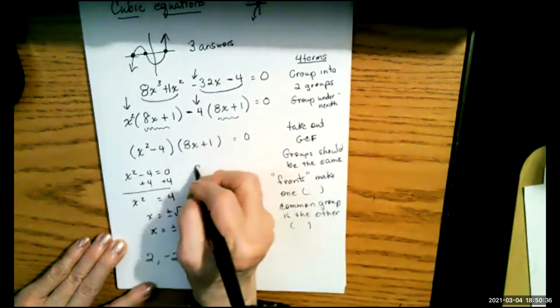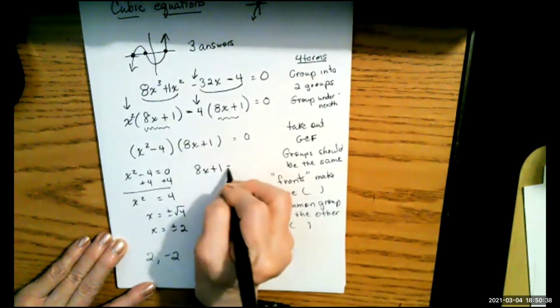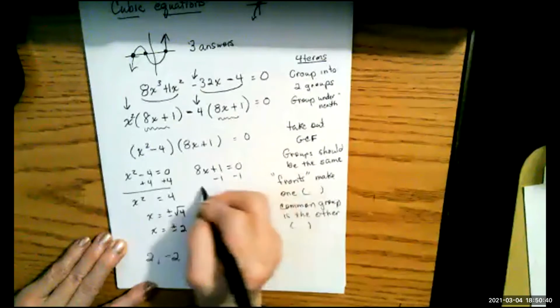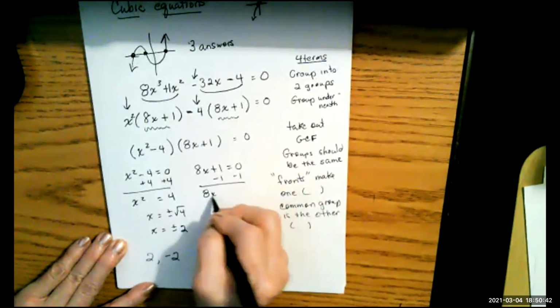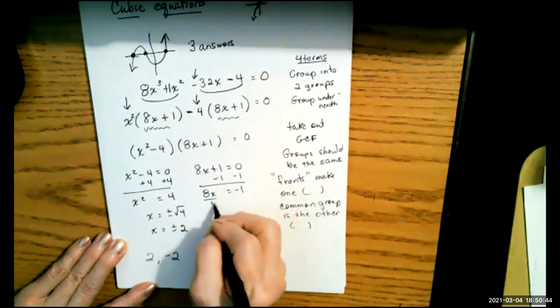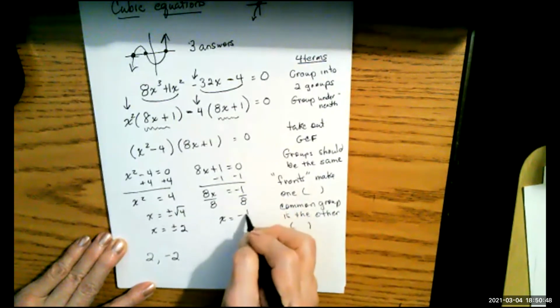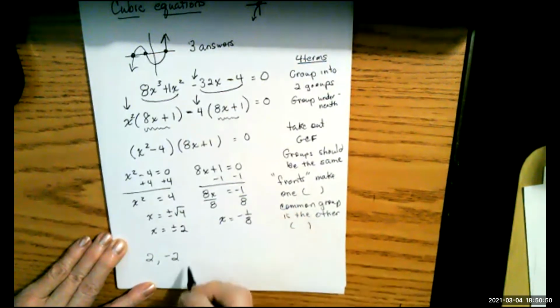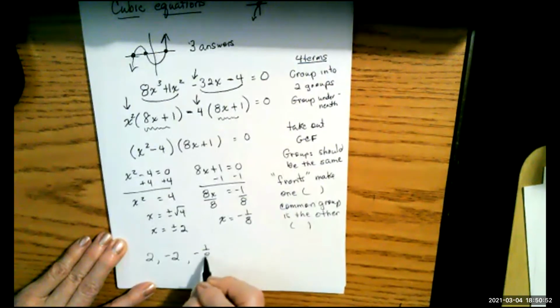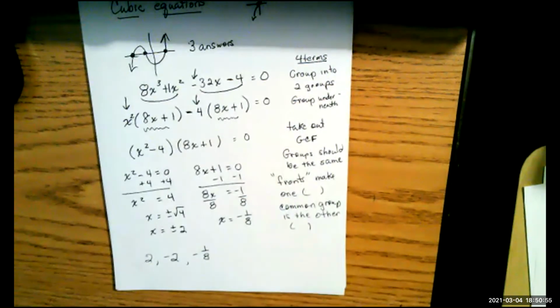Now let's do the other one. Subtract 1, and we'll have 8x equals -1. Divide out the 8, and x equals -1/8. So -1/8 is my third root, my third x-intercept, my third 0, my third solution. Those are all the same thing.